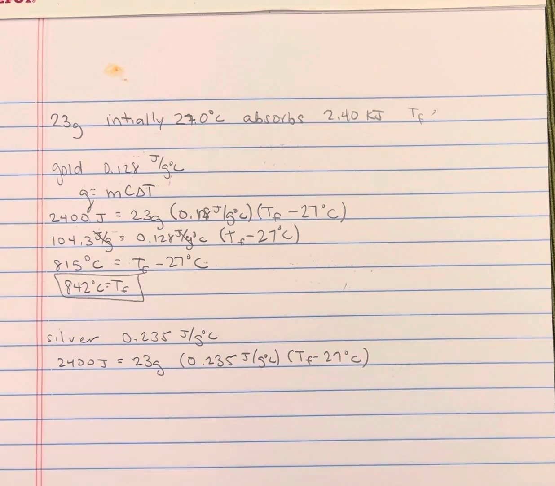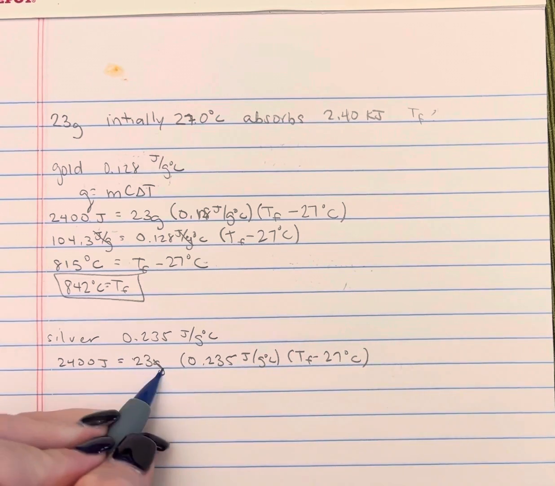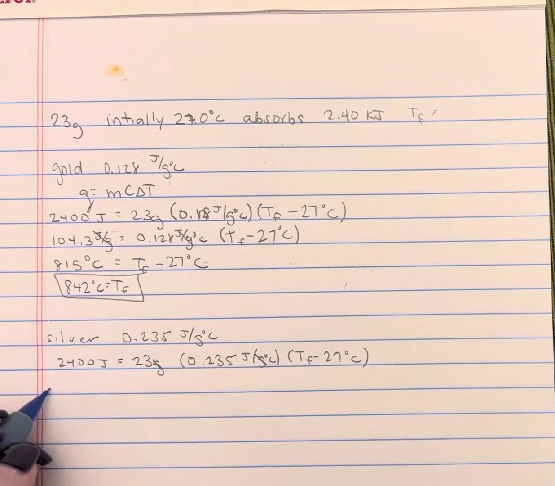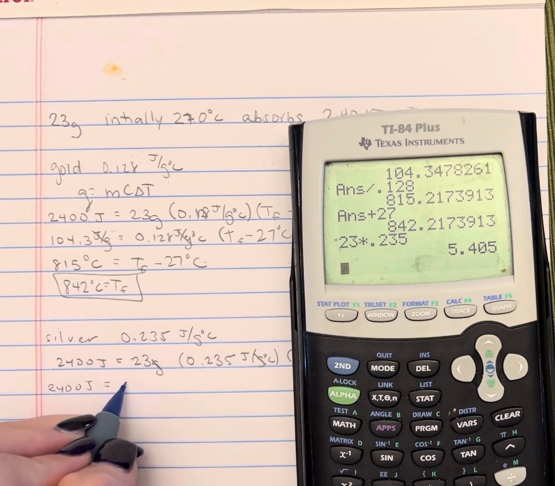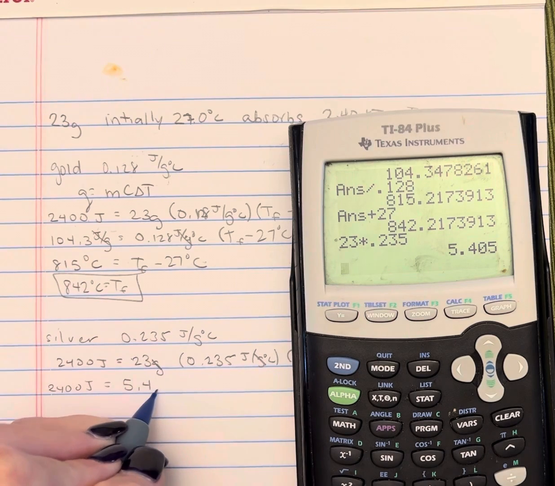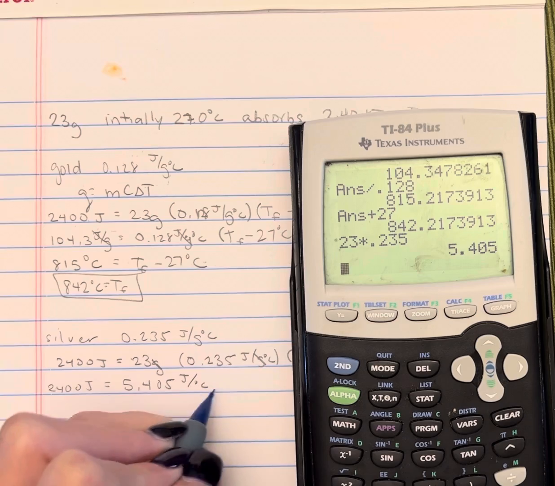So this time let me do it just a little bit differently. A lot of times we like to multiply these, so let's use that strategy this time, just to show you. So here, 23 times 0.235. That's going to give me 5.405 joules over degree Celsius.